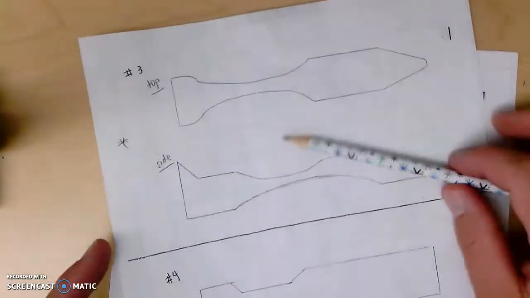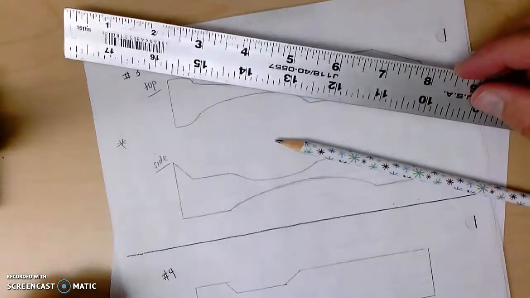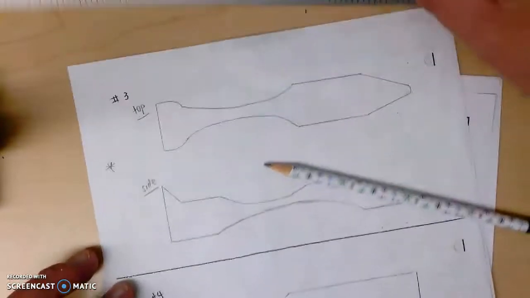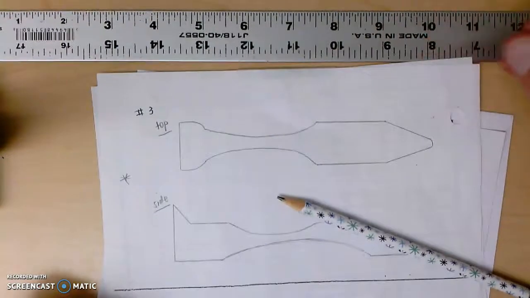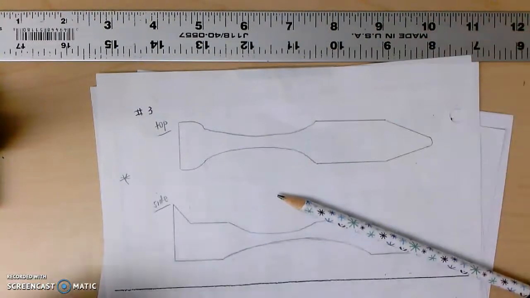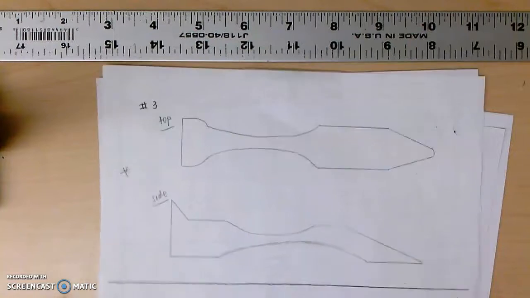You should have a pencil because you will probably be erasing, and you should have a ruler as well. Because one of the things that you need to do for your final drawing, if you choose, is to make sure that you have measurements on there. And if it's a blueprint and it has measurements, you should be able to give that to somebody else, and they would be able to replicate it or create it.